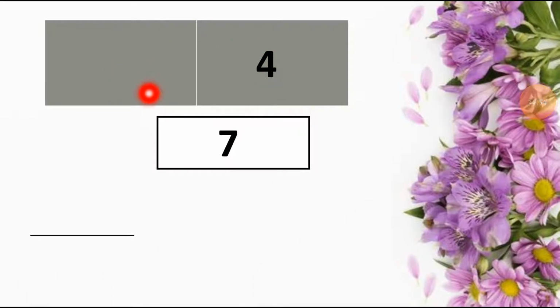See students, this is the three box and this one box is empty. So how can we fill this box? We can take the help of subtraction. How? From these two numbers, 7 is the big number and 4 is the small number. So we have to subtract this number so we can get the number which can fill the box.